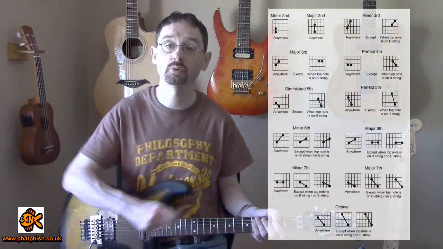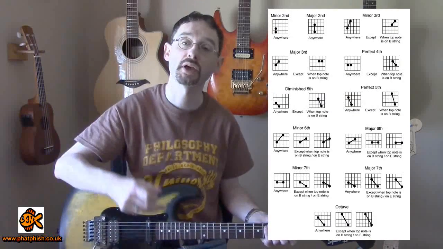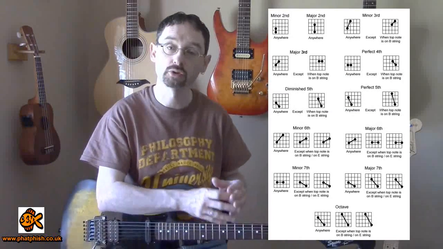So hopefully you can see what I'm trying to convey here is the idea that an interval always has the same sound, it has the same number of semitones between the two notes, so it'll always have the same sort of geometrical layout on the neck. So there's a companion sheet for this tutorial, which I'll put a link to in the information section down there, which shows you all the intervals from unison right the way through to an octave and how they look on the guitar neck.